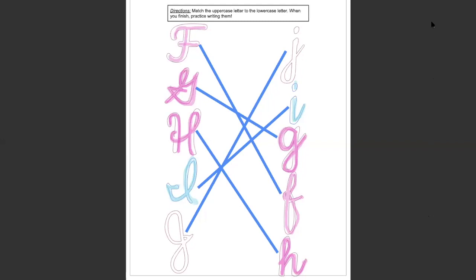It looks like everybody's ready to keep going, so let's trace the j together. This is the uppercase J. It looks like two big loops. When you finish, you can trace the lowercase j. It just has one loop and one dot.